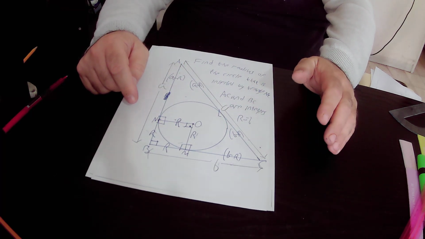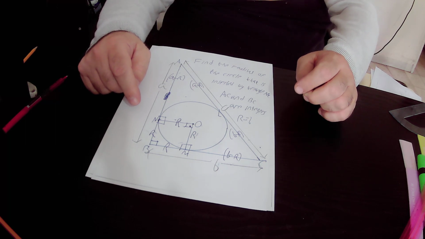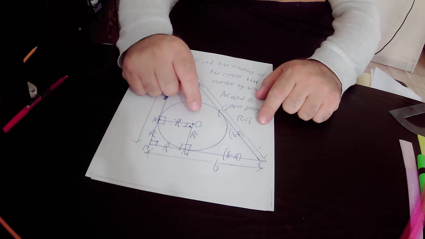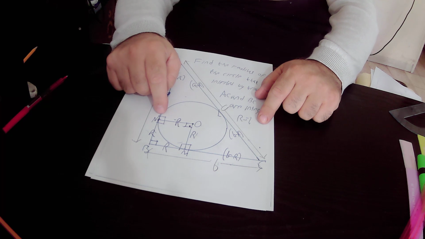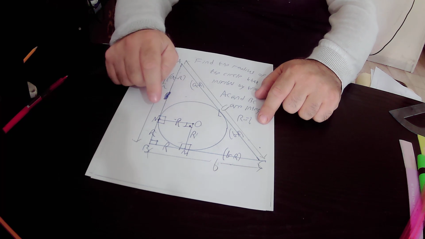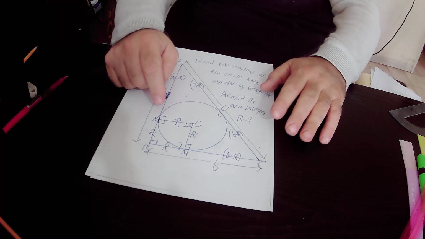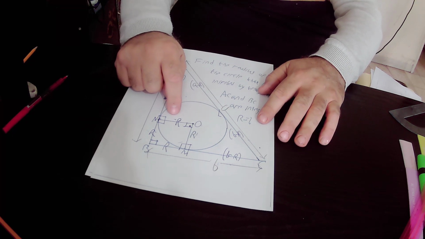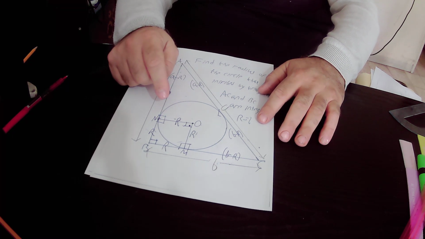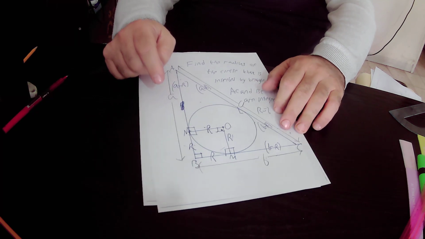And then I presented to you rule number 1. Here we join points O and M together by a straight line. Point O is the center of the circle. Point M is a point on the circle itself. This is exactly the definition of radius. So OM is the radius of this circle, that is equal to capital R.